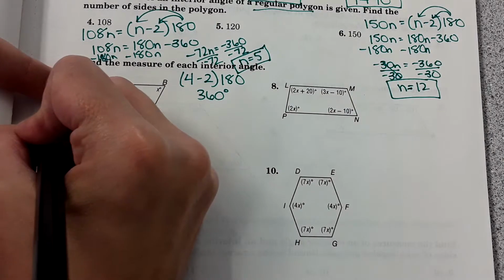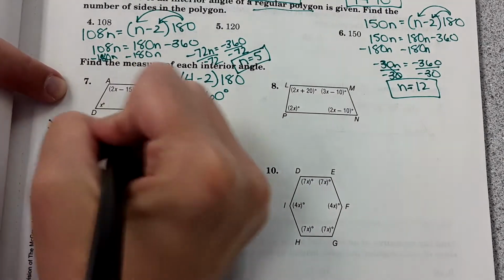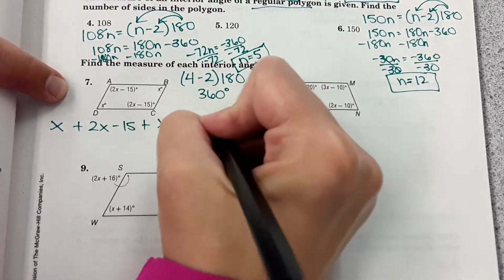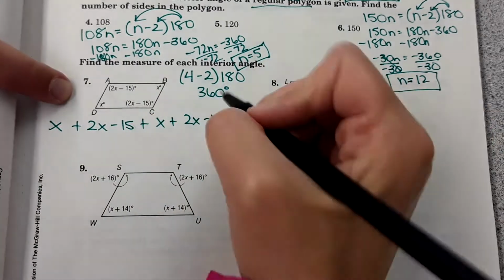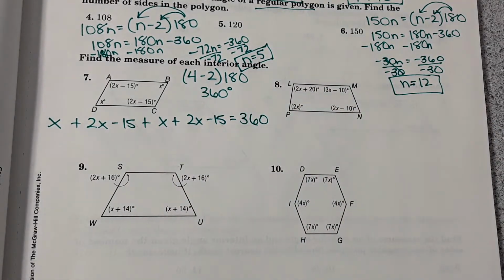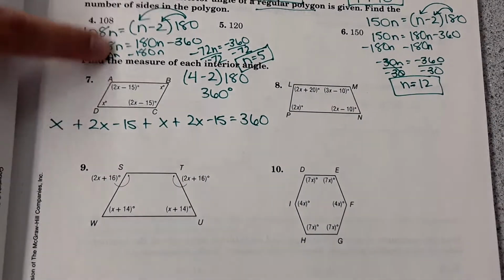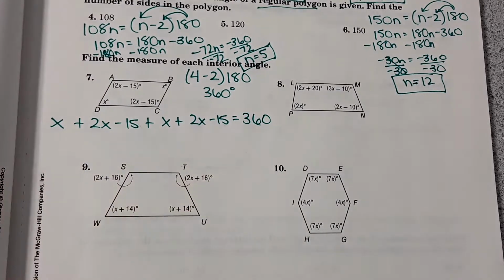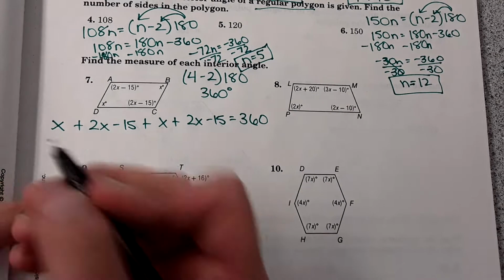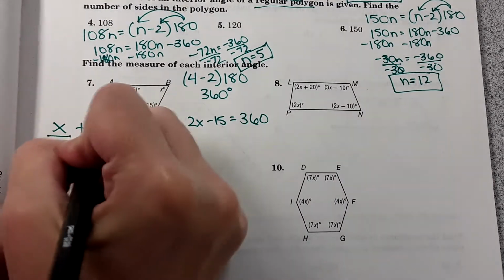So I'm going to add up x plus 2x minus 15 plus x plus 2x minus 15 equals 360. So I added each one of these angles up and put it equal to 360. And now I can solve by combining like terms and solving for x. So I have like terms here.